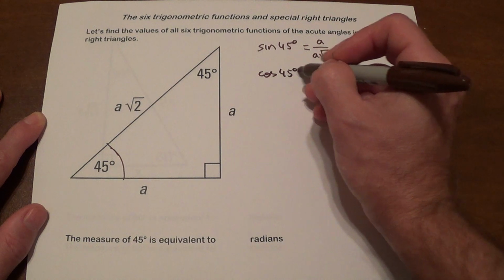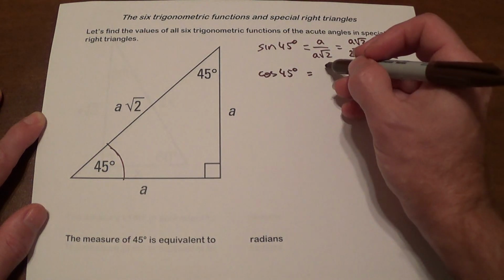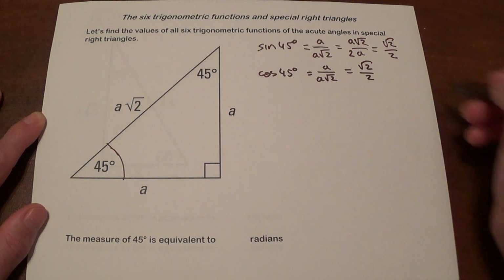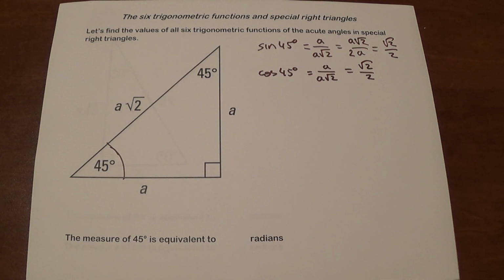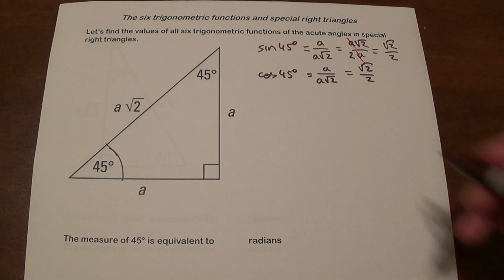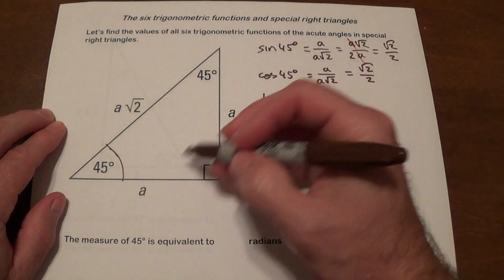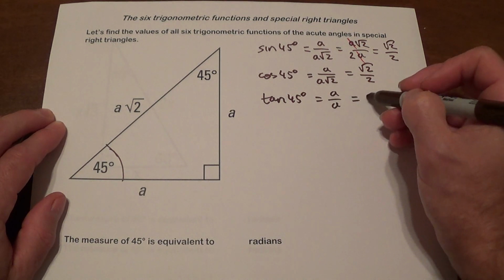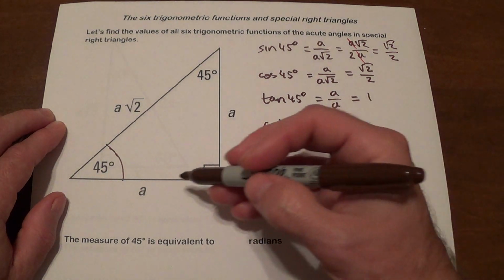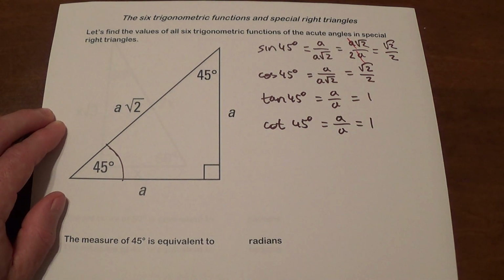Cosine 45 degrees is going to be adjacent over hypotenuse, so it's a divided by the square root of 2, which gives you the same exact value. And for tangent, 45 degrees is going to be opposite over adjacent, which is a divided by a, which is 1. For cotangent, 45 degrees is going to be adjacent over opposite, which is a over a also, which is 1.